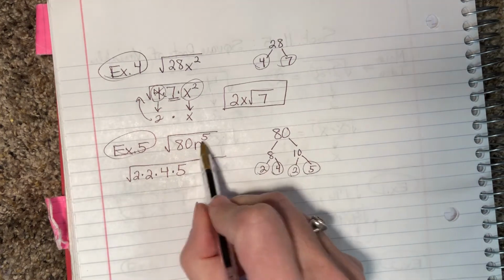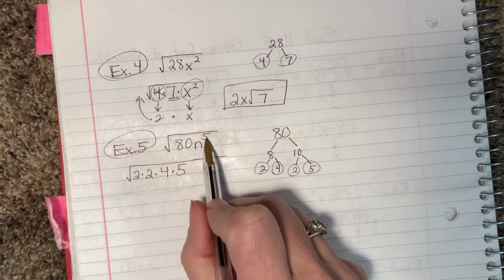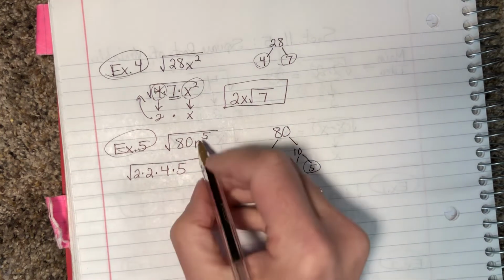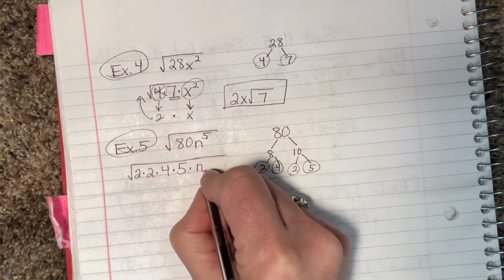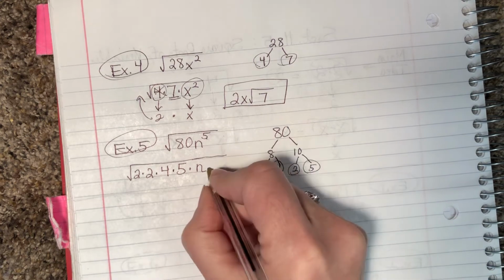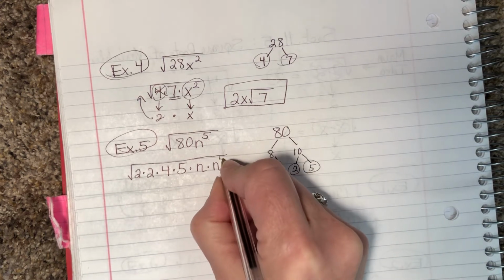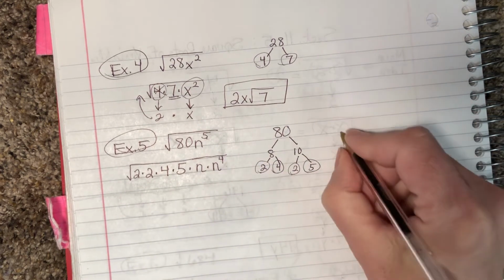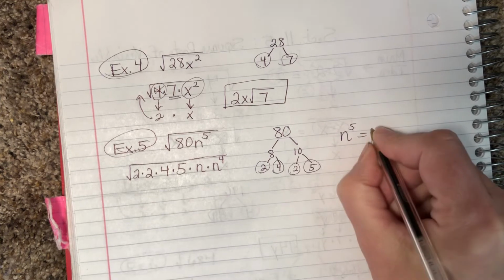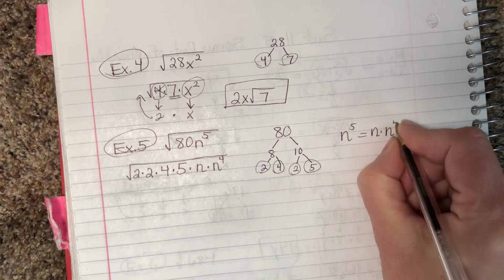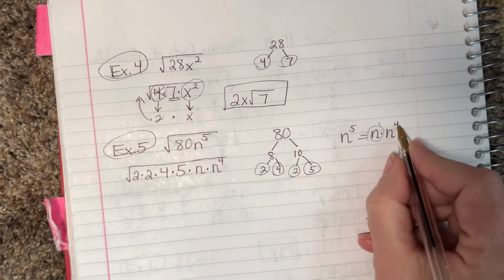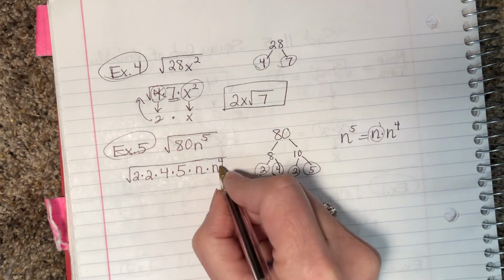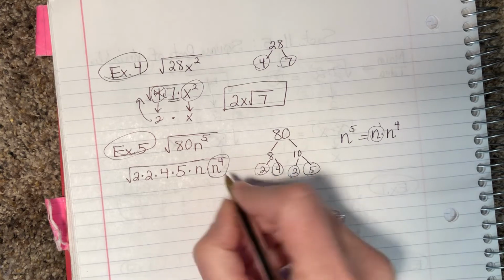And then the n to the 5th, that's not an even exponent. So I'm going to take out one of the n's, and then there's 4 more left. So I'm just going to break the n to the 5th down, right? N to the 5th equals n times n to the 4th. So I'm kind of pulling this guy out of it. So that is a perfect square.